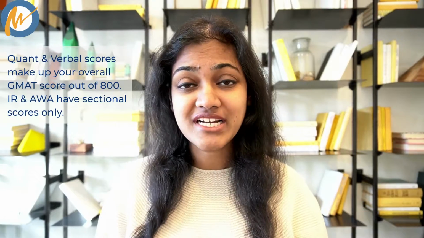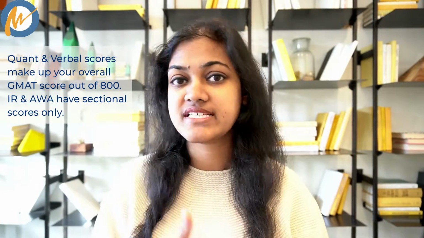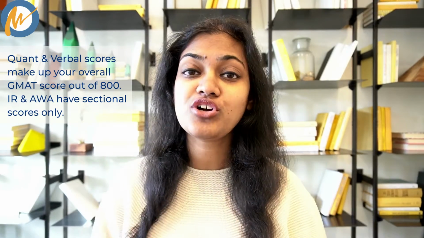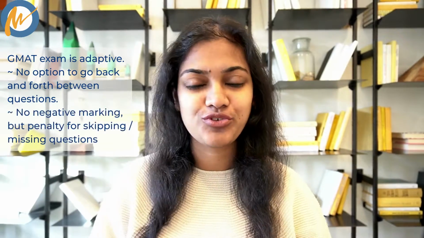The overall score that you get for each section from 6 to 51, especially for quant and verbal, they make up your overall score for the GMAT exam out of 800. So everything is completely scaled and percentile based. So how is your actual score decided? It's decided based on the performance of everyone who attempted the GMAT in the last 3 years. So compared to all of those people, where do you stand? And that's the overall percentile.